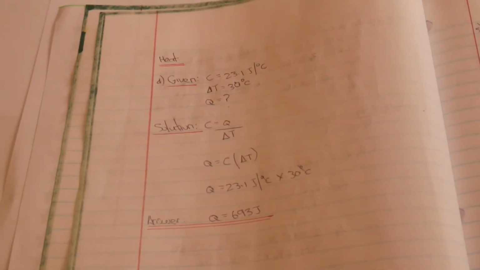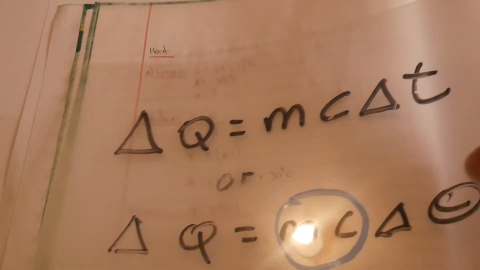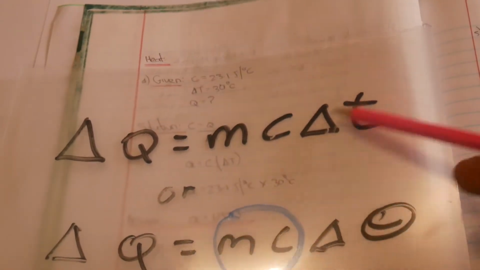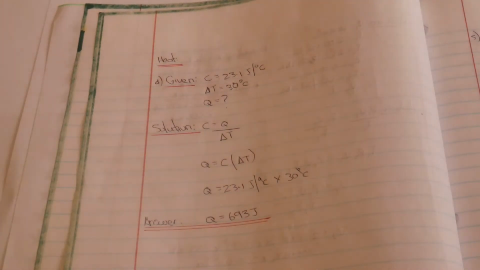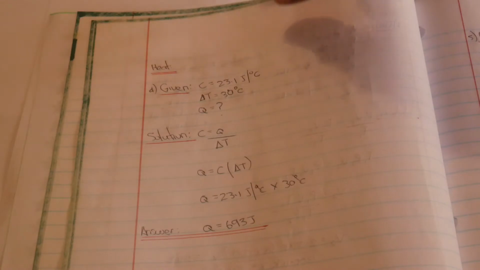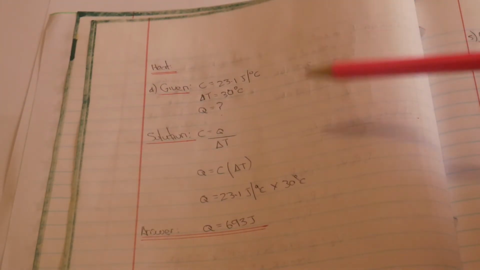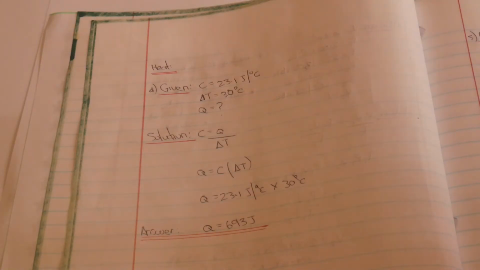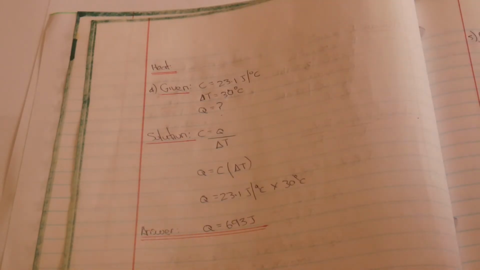Alright, heat, where we're always using the formula delta Q is equal to MC delta T. You didn't state the original formula first, but you still got around to doing it. The answer is still correct. This is still okay.